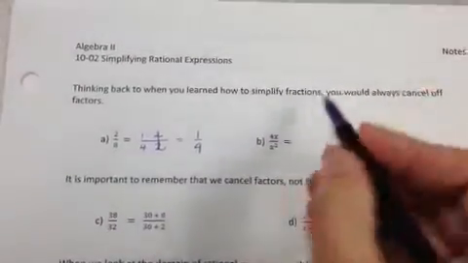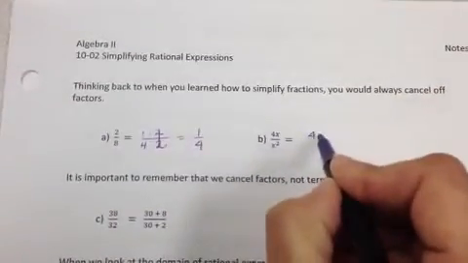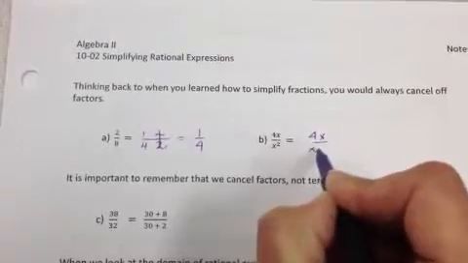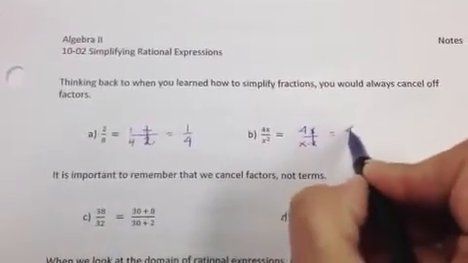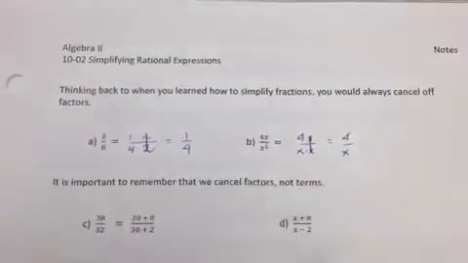The same thing here, I can cancel out what's common. And that's 4 times x over x times x, or x squared. Those cancel out and give me 4 over x.